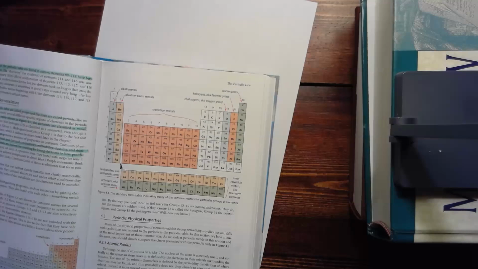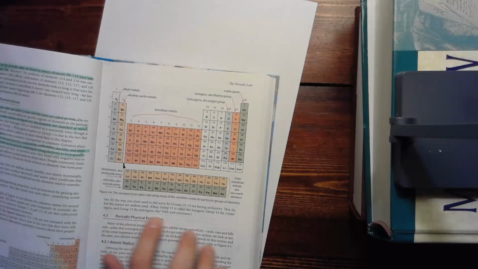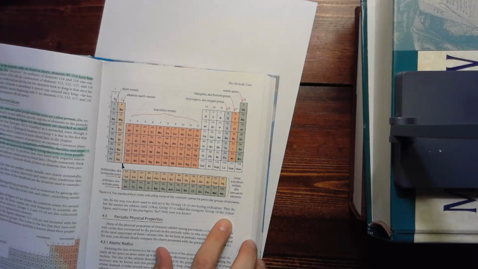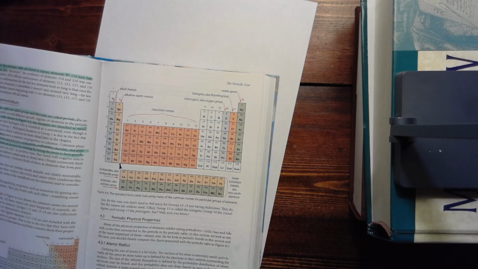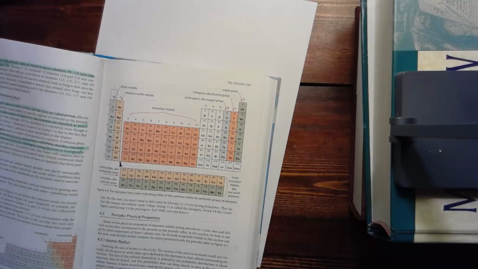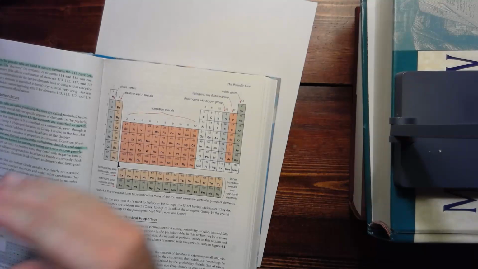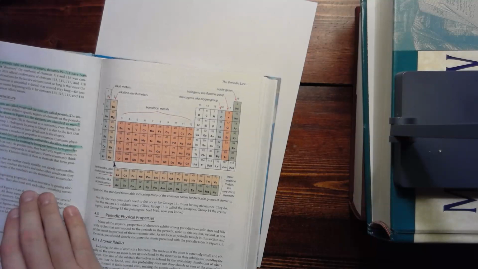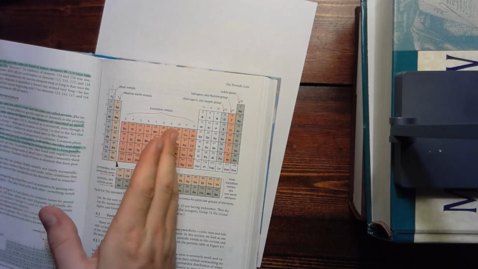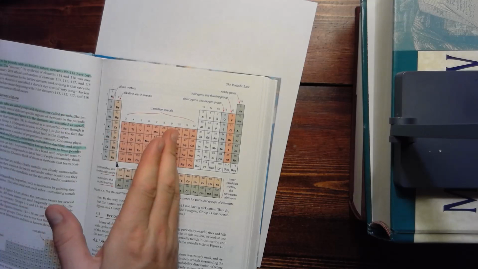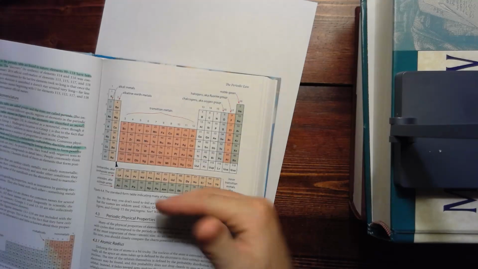And as he said, I didn't know this, I learned this: group 14 is the crystallogens and the pnictogens. I had never heard those. So anyway, just keep in mind that we've got the groups and the periods. Groups and periods.